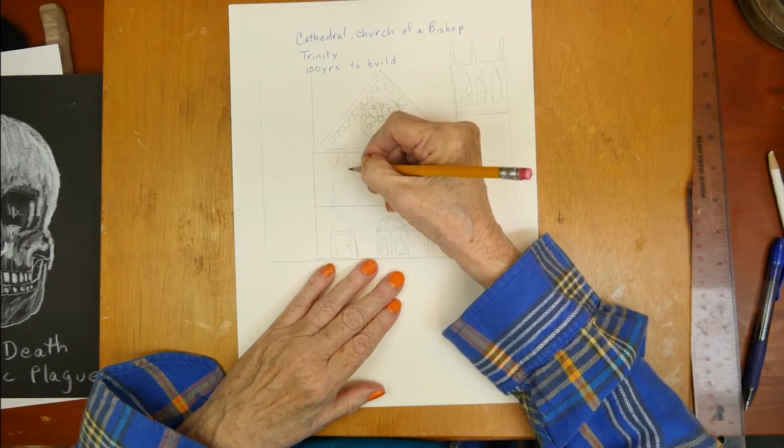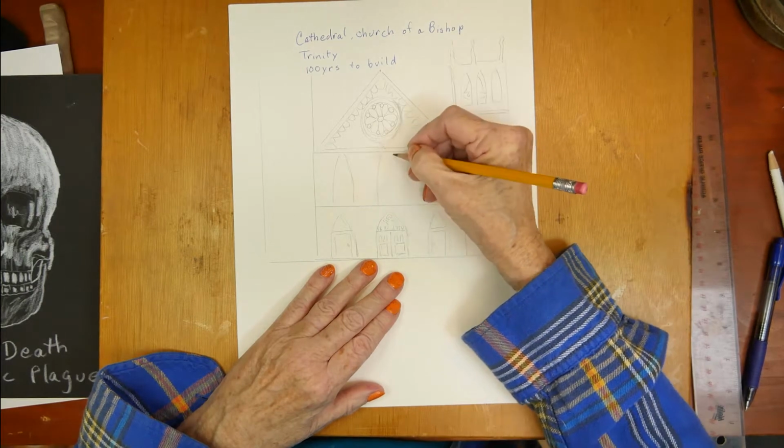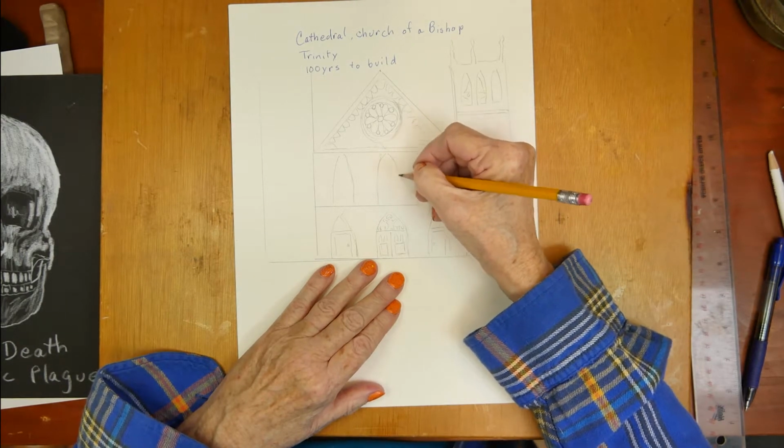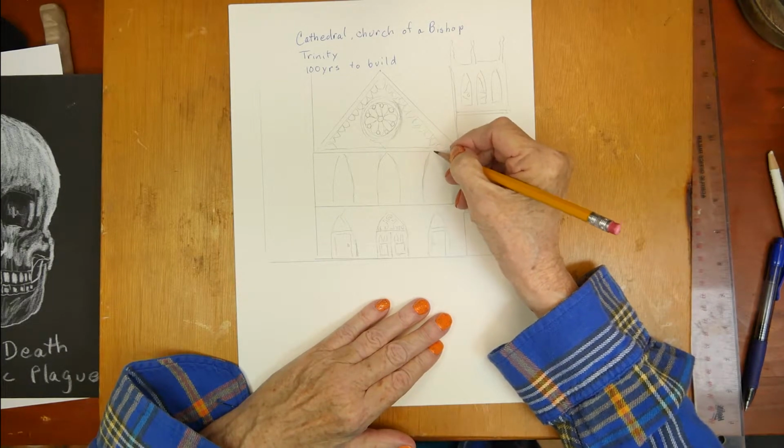These would have stained glass windows. Again, they would be shaped like arches, but they would have that Gothic arch center that's pointy.